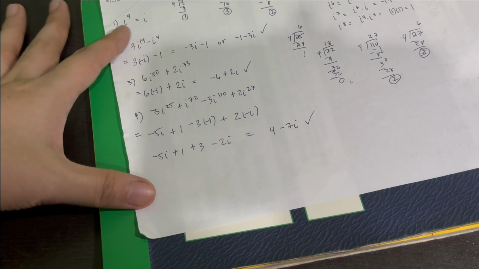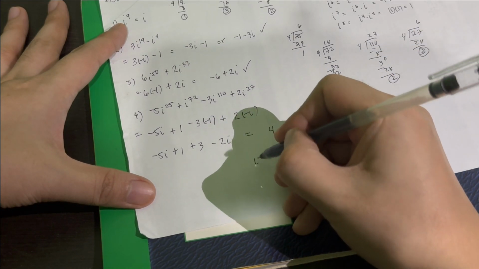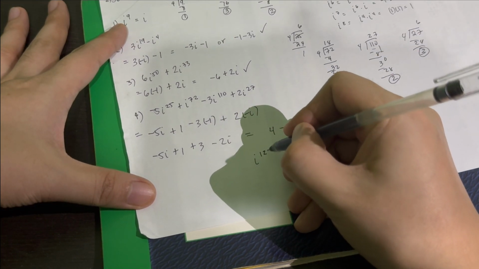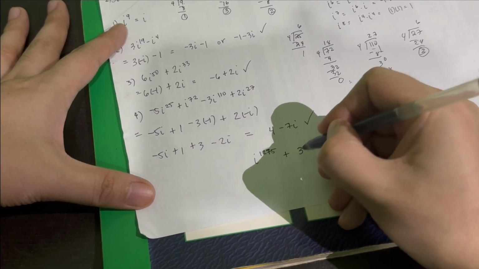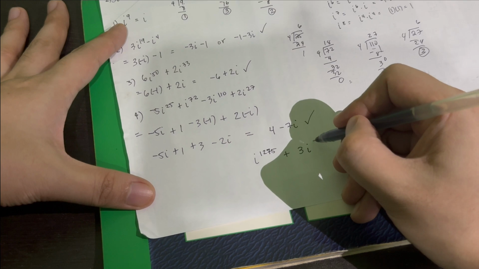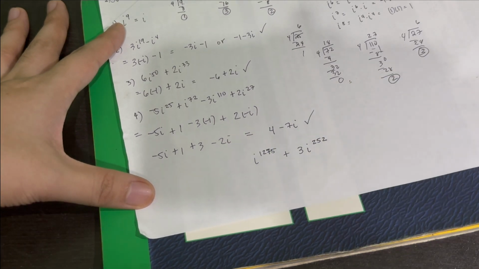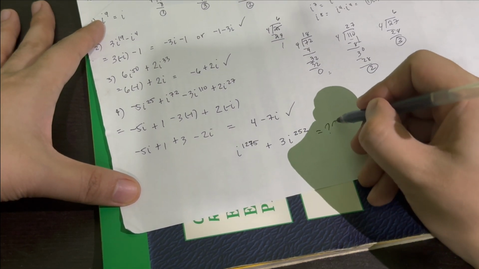Okay, now it's your turn. So try to simplify this. I to the 1,275 plus 3I raised to 252. And just comment your answers.